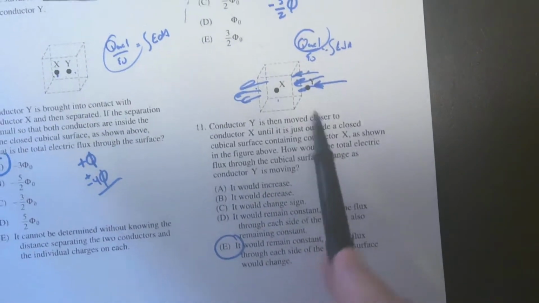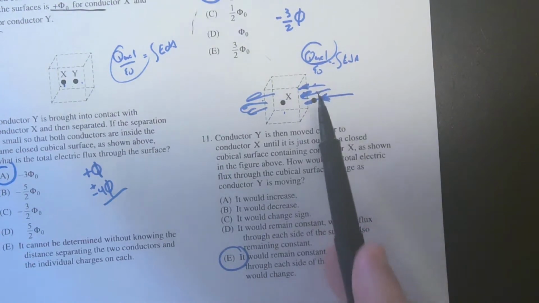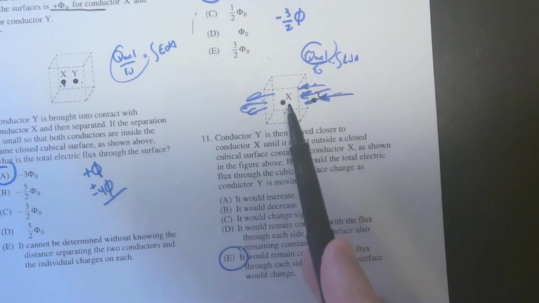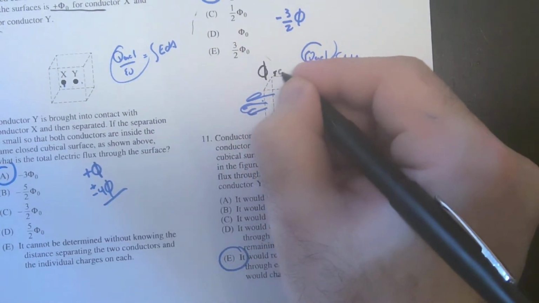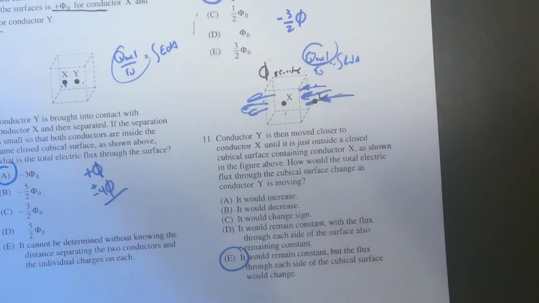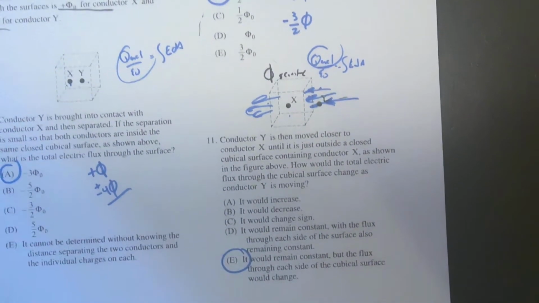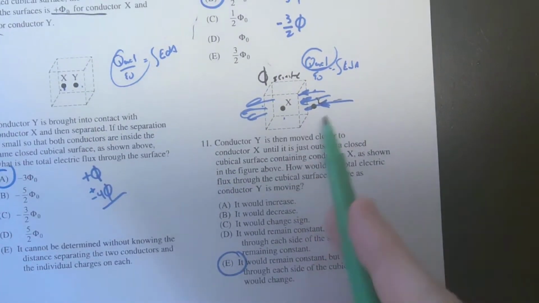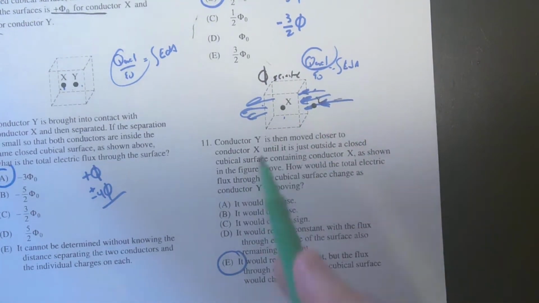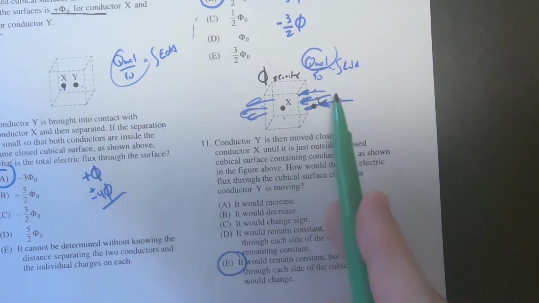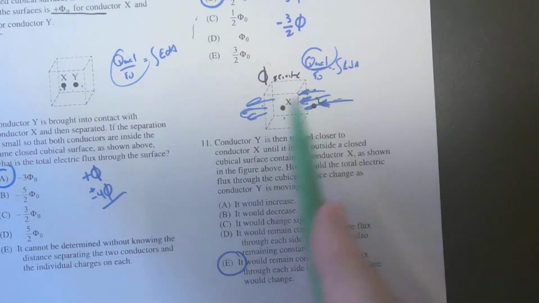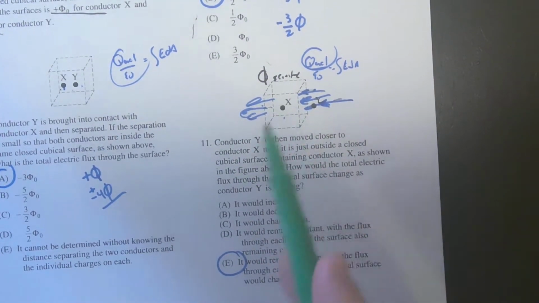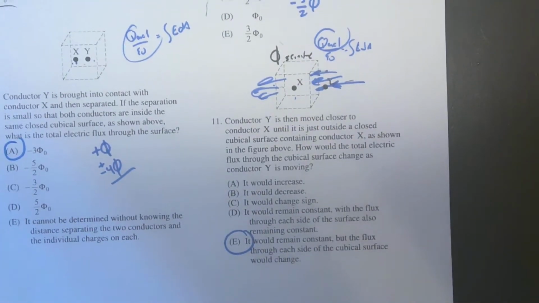And finally, number 11, you bring Y nearby. Well, bringing Y closer does not change Q enclosed of X. So that means the net flux does not change. That's also saying net flux is constant, but I can't write because I'm illiterate. So we know bringing Y closer, the net flux will remain constant. But what's going to happen, however, is you're going to get more field lines because it's closer. But since more lines go in and more lines come out, the net still remains the same. And that's why it's answer E.